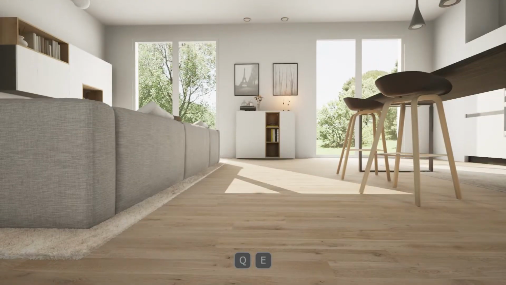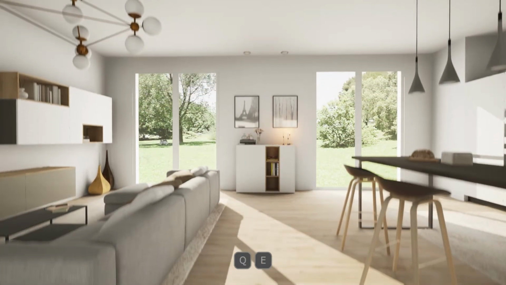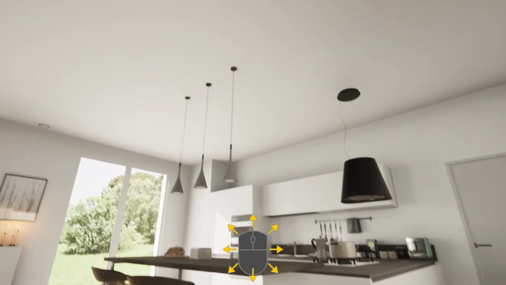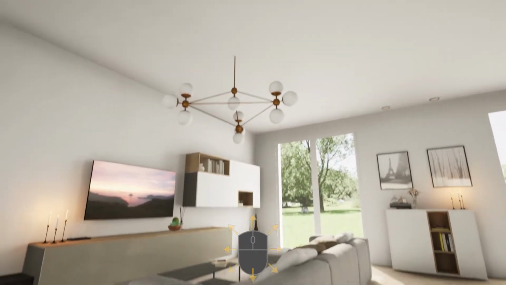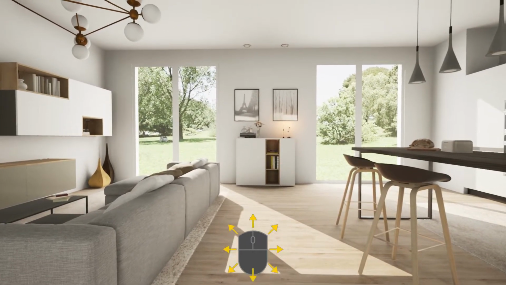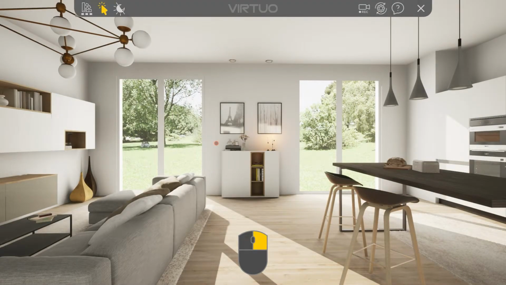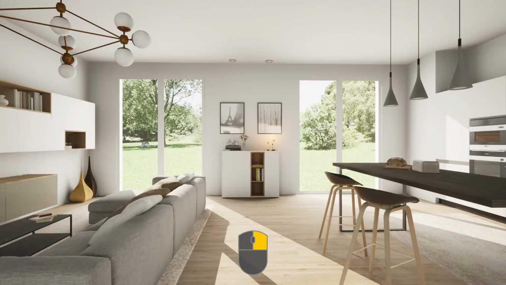With the Q key and the E key, you can respectively get down and get up, while the simple mouse movement simulates your head movement to look around yourself. By clicking the right mouse button, you open the menu on the upper part of the screen. With a click of the left mouse button, you can select the different voices in the menu, such as the finishes change or the interaction mode. If you then click again the right mouse button, you return to the navigation mode.